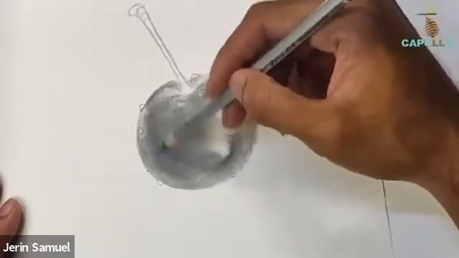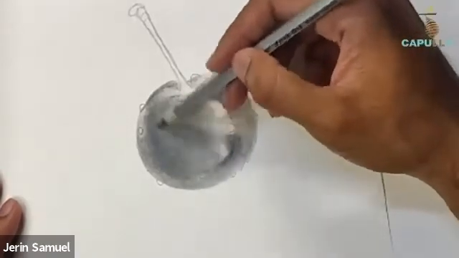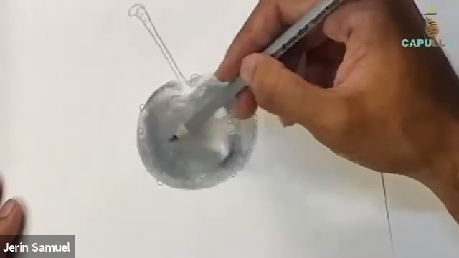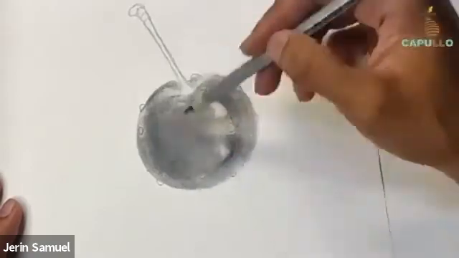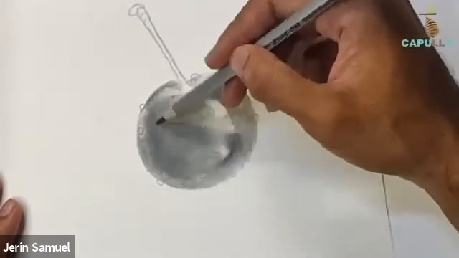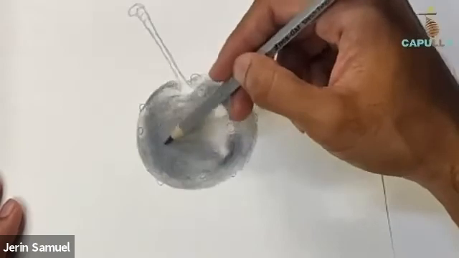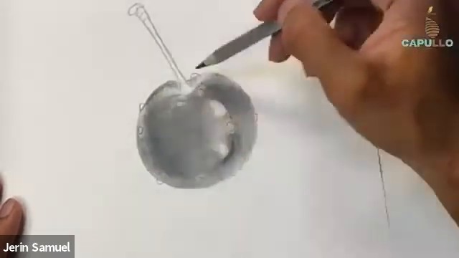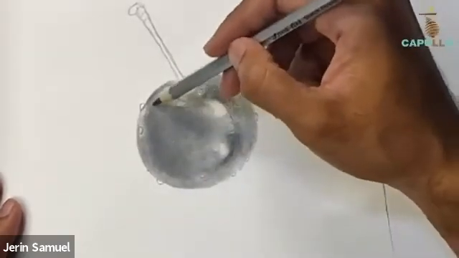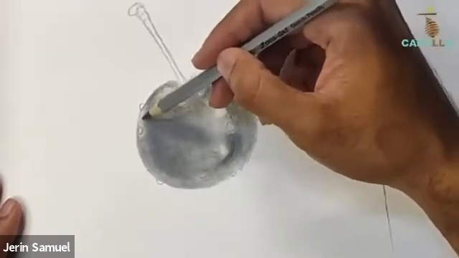Also nicely blend. We don't want any gaps in between. Even with the pencil, you can blend. How to blend is when you're making a dark tone and coming to the next tone, you just keep shading very lightly. Then you'll get a very nice blend. We don't want light and dark patches here and there. That's why blending is very important.